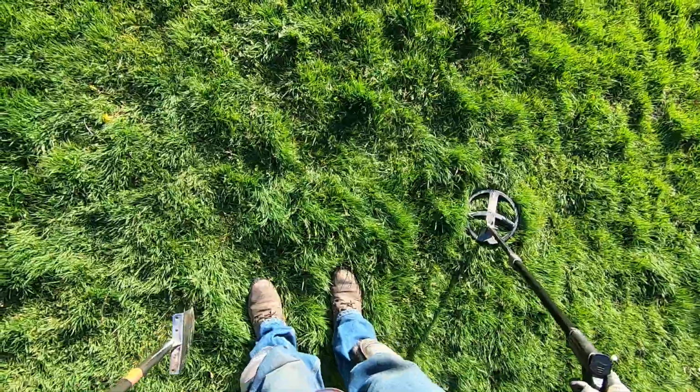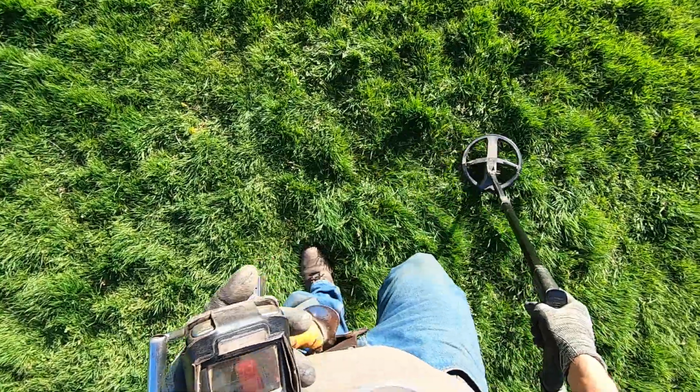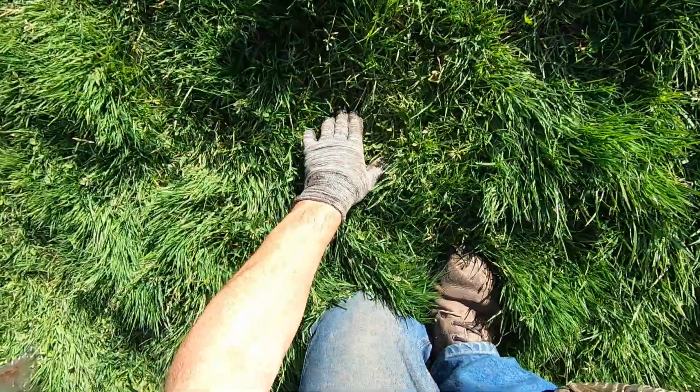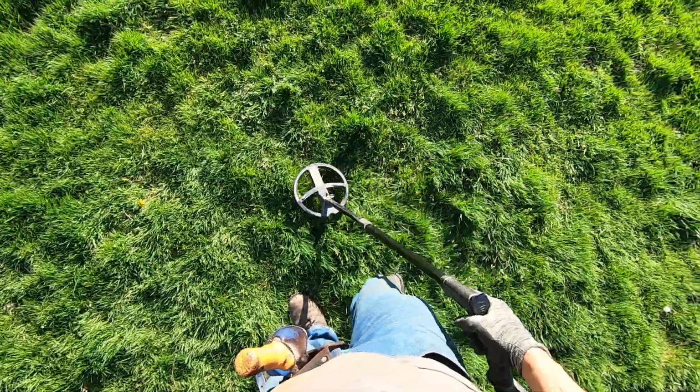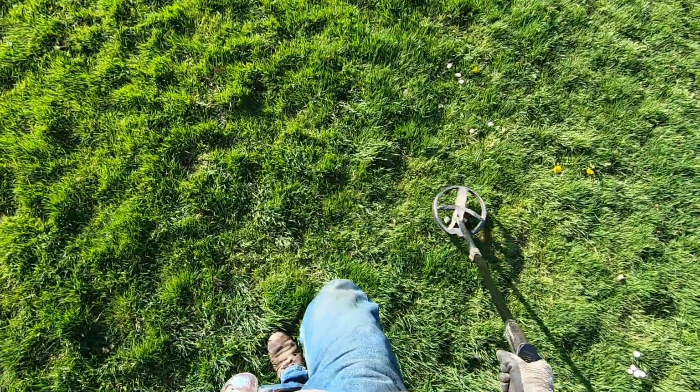This isn't a very deep target. I think this is a sprinkler head. I'm gonna see if it is a sprinkler head. Yeah, that's a sprinkler head. It sounded like a sprinkler head, and it kind of looked like a sunken hole there.